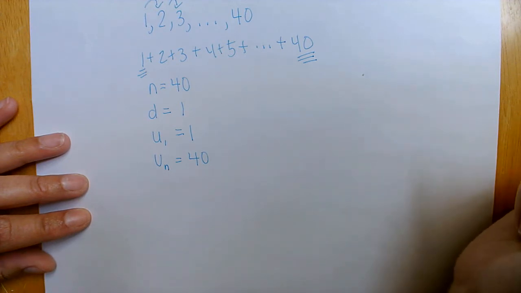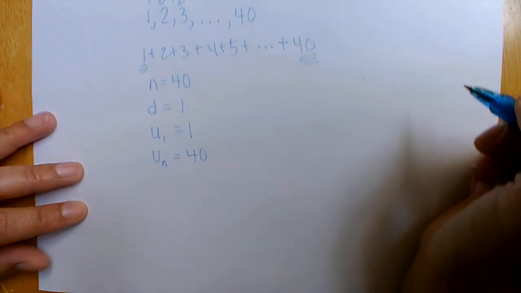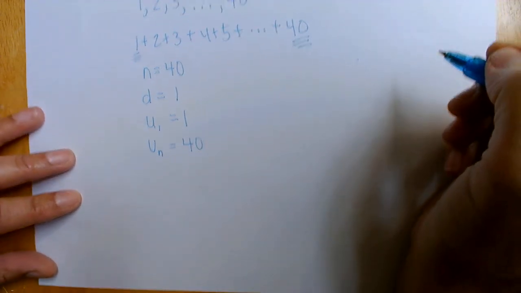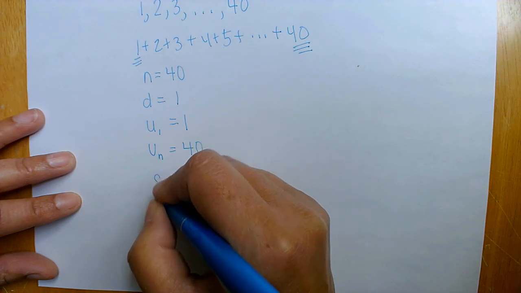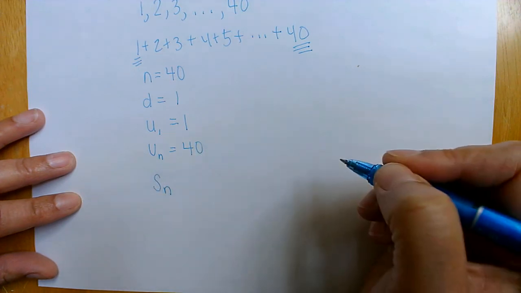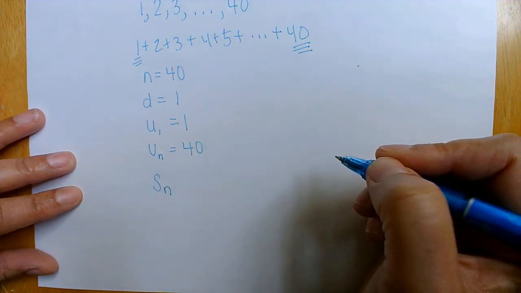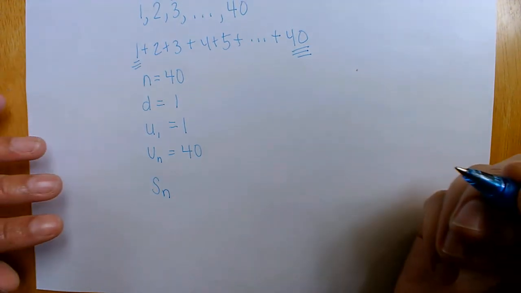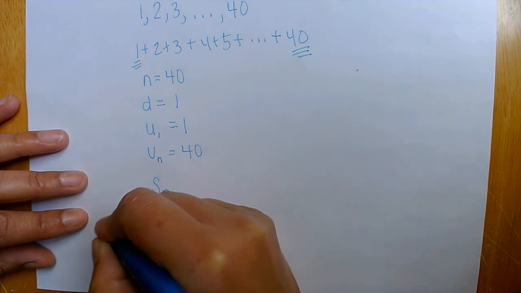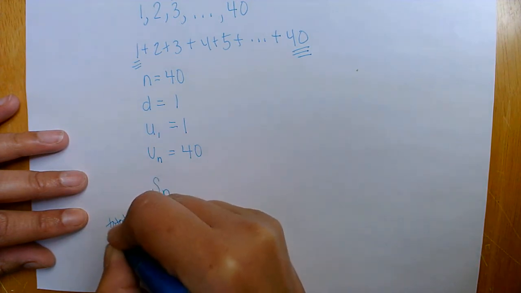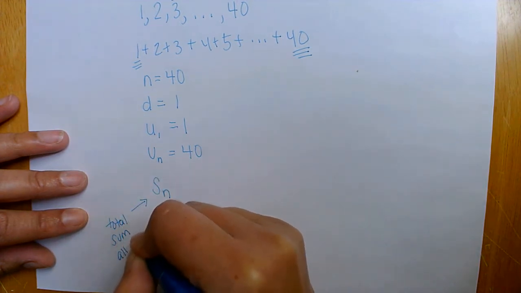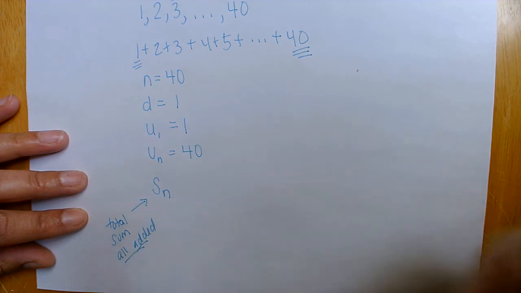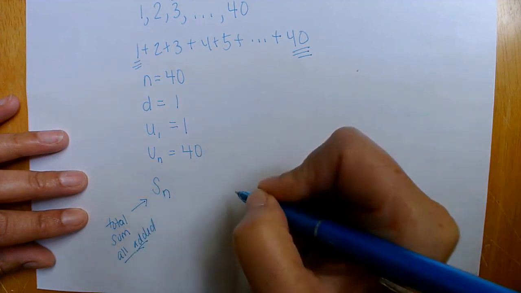I think that's all I need for my formula. Okay. In my formula, we're going to be starting with S sub n. S sub n represents the sum of all these numbers added up. I want to know, what is the total sum, all added? All right, that's this number.